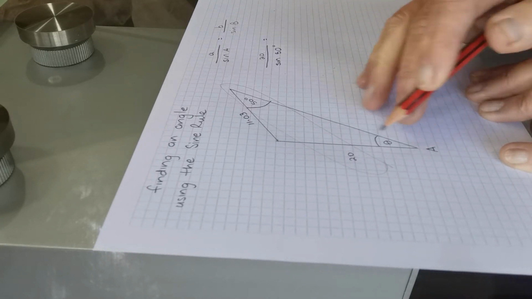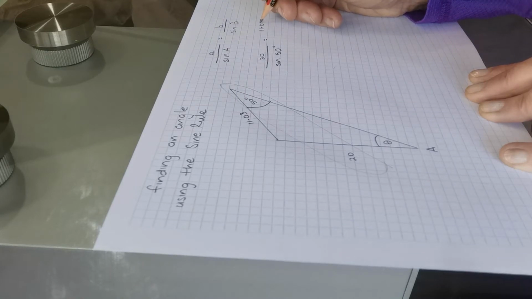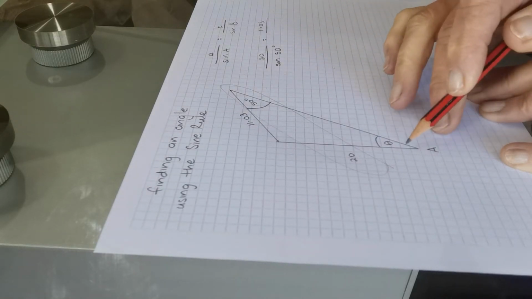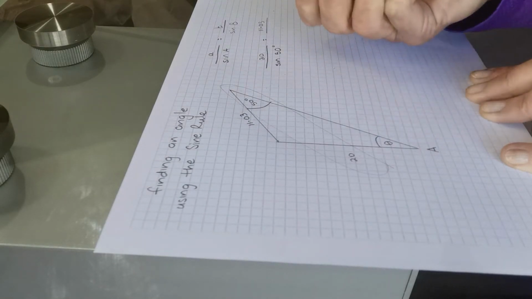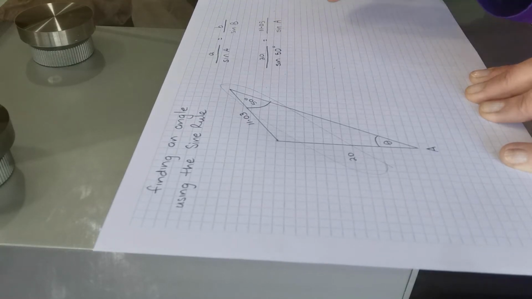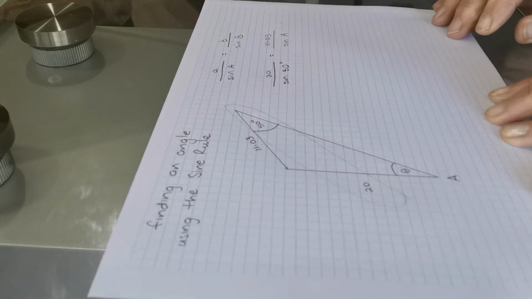Now this time we have a side length which is 11.03, and that is the length here of A, and we'll put that over theta or sine A. So we'll call that sine A. So we actually want to find this unknown angle here.